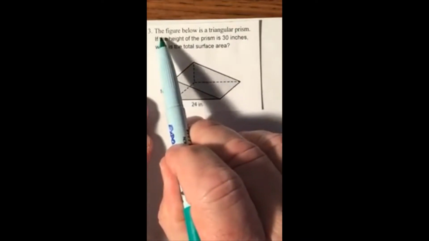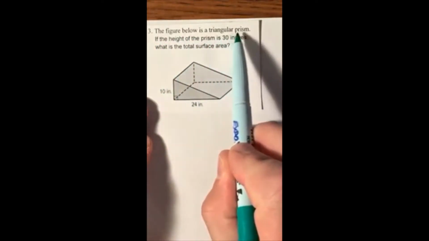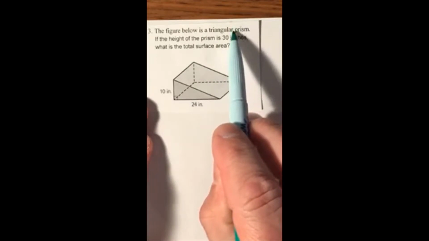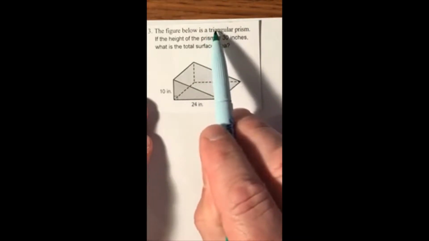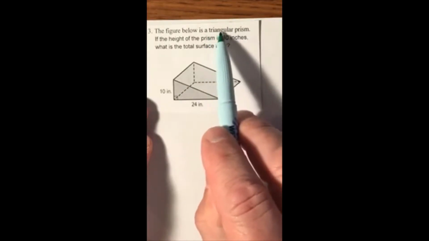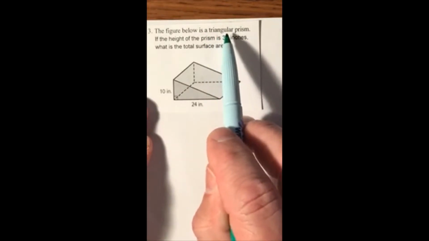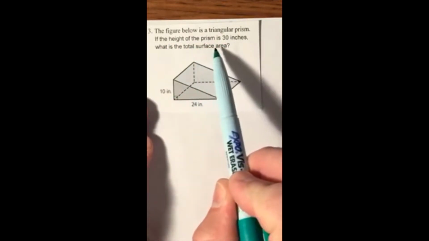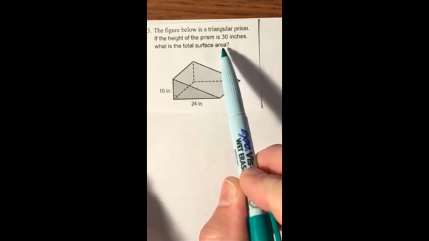So it says the figure below is a triangular prism. What that means is that the name, the word to the left of the word prism, represents your bases. So the bases are triangular. If the height of the prism is 30 inches, what is the total surface area?